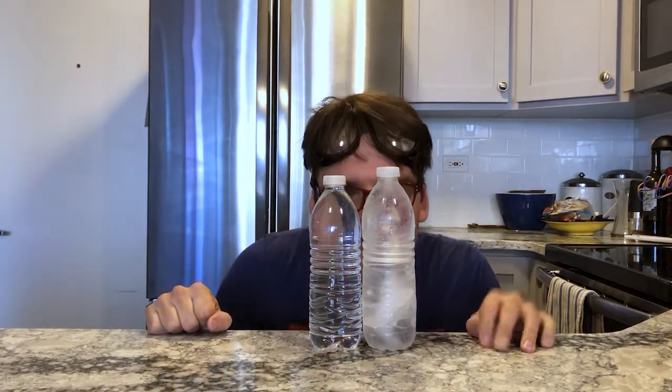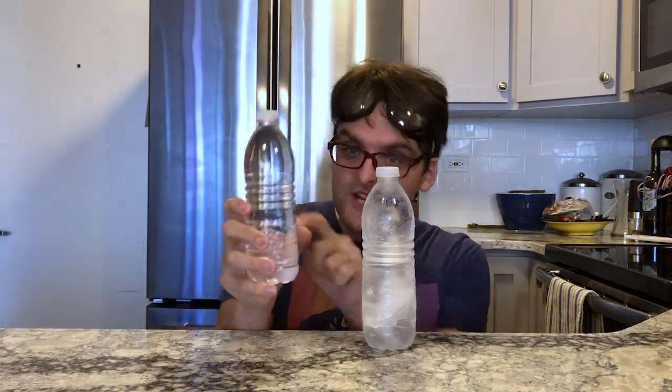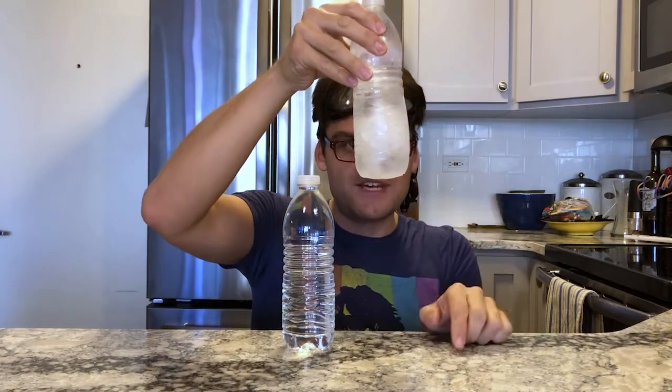Now at first glance, they might not look that much different, except that one's full of ice, that one's full of water. But look at them right next to each other. The frozen water bottle is significantly taller. As the water froze and the ice expanded, it pushed out these little wrinkles in the bottle, and that bottle actually grew taller. And you can see kind of a bulging shape down here at the bottom.